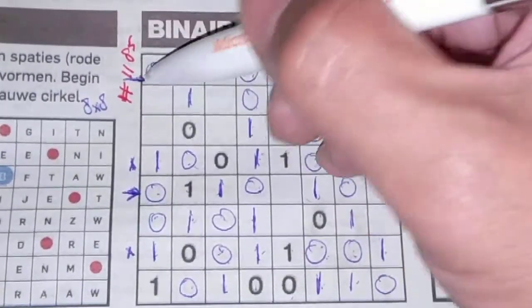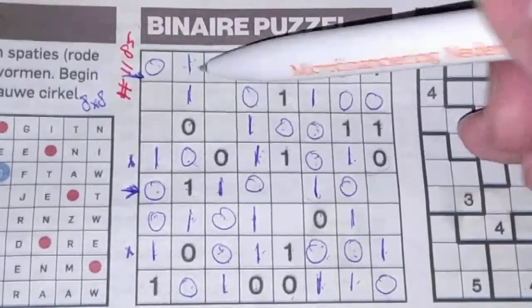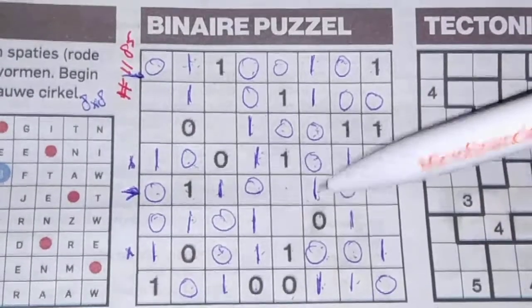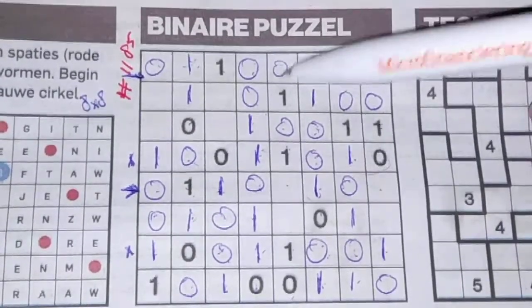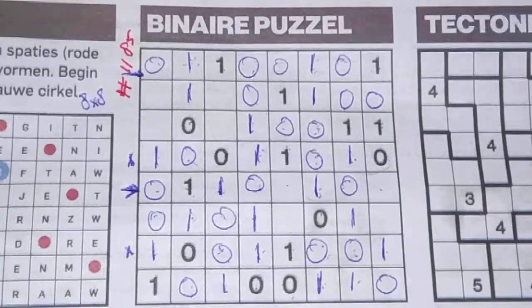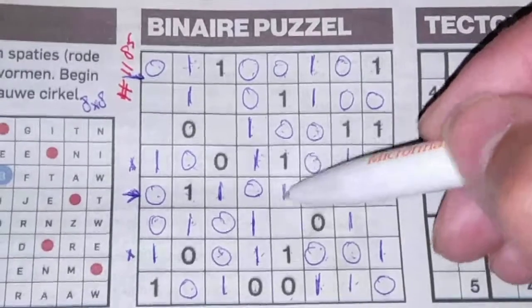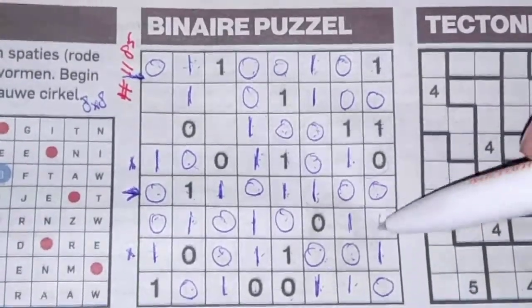Yeah. 0 0 1 1, 1 1 0 0, empty box. 1 1 0 0, empty box. So I need to switch these two numbers. With a 1 here, this should be a zero. With a zero here, this should be a 1. Double one here, and zero, then zero. Double zero here, 1, then 1.